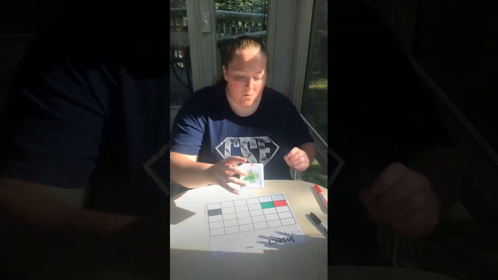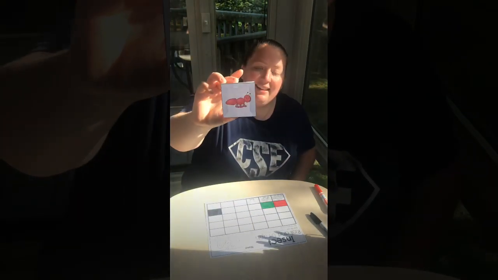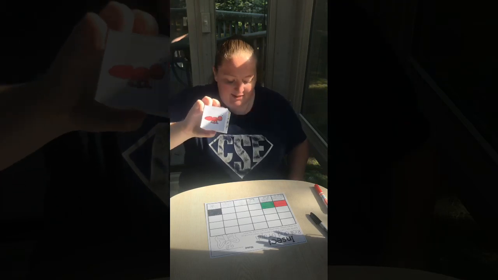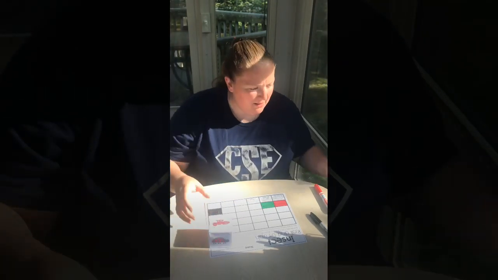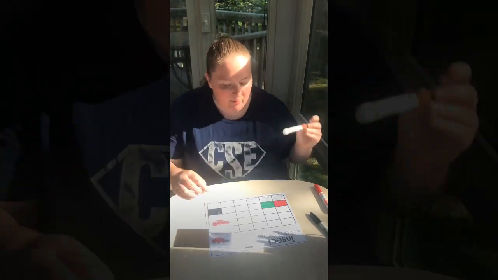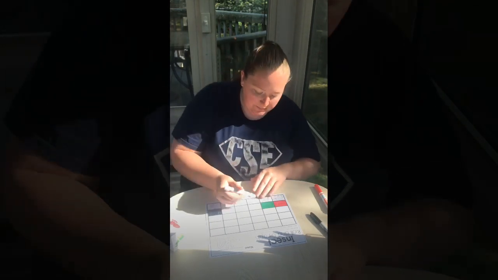Ooh, this time I got the ant. All right, I am going to use brown for my ant.